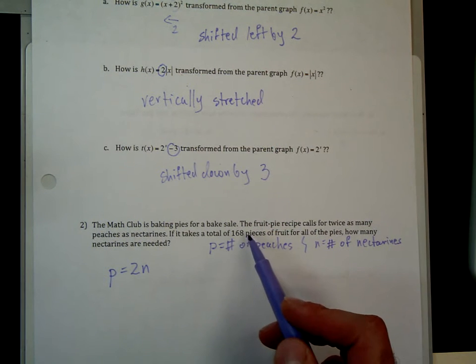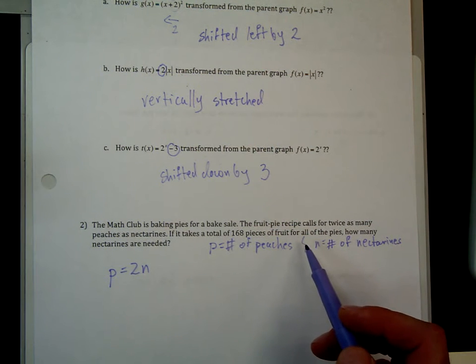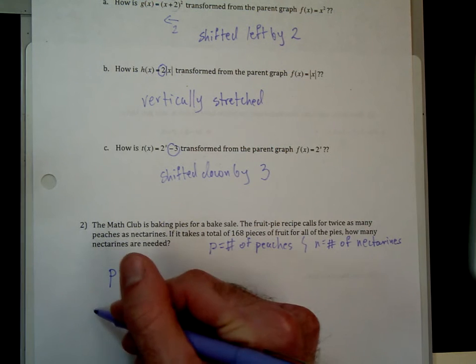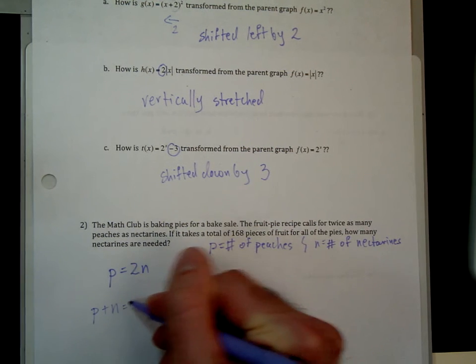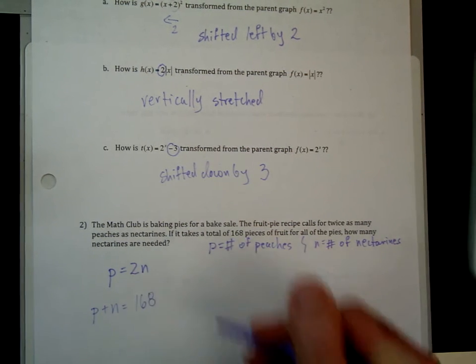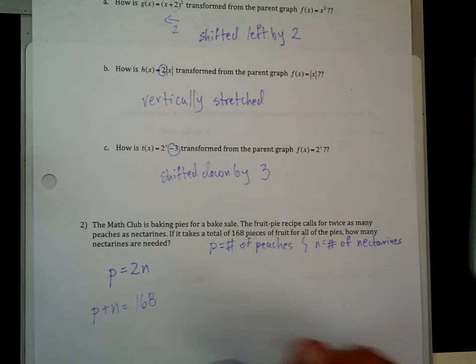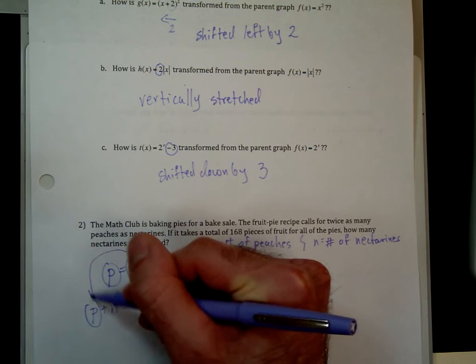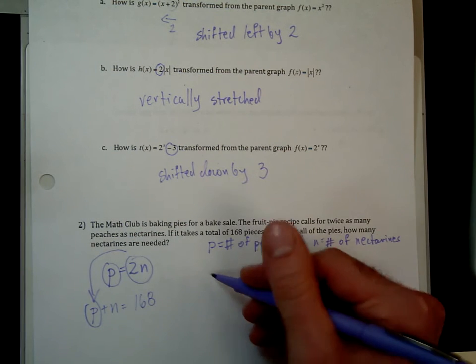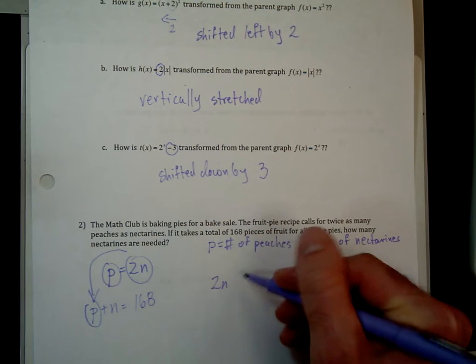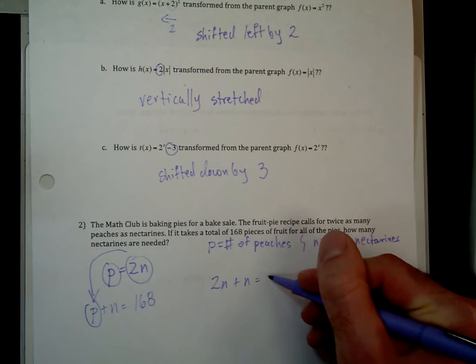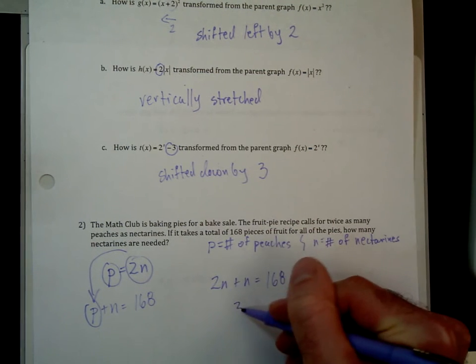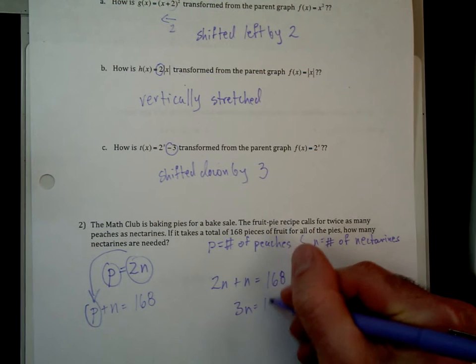Okay, it takes a total of 168 pieces of fruit for all the pies. So that means the total number of pieces of fruit, p plus n, is equal to 168. This is a good candidate for a substitution. This is p, that's equal to p, so I'm going to substitute that in. So I end up with 2n plus n equals 168. 3n equals 168.